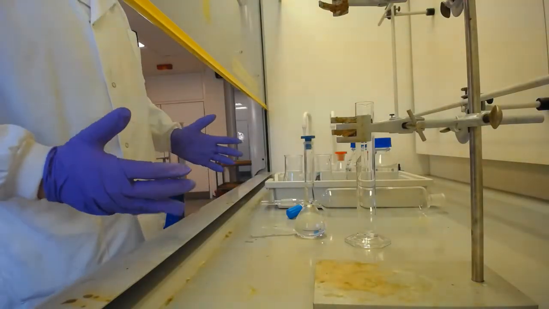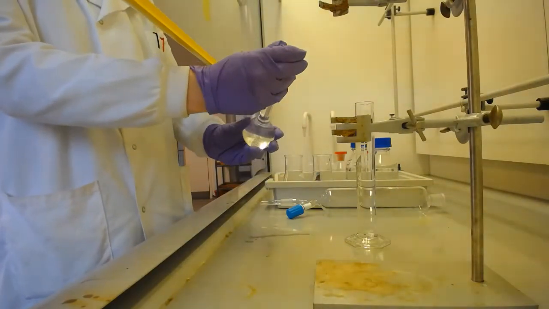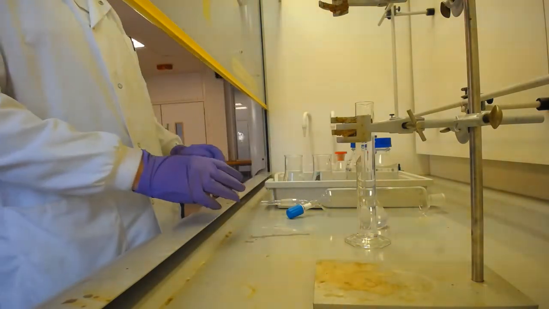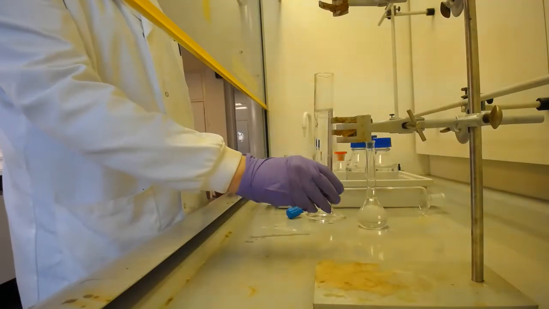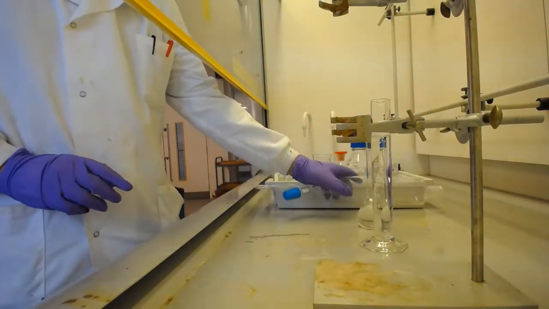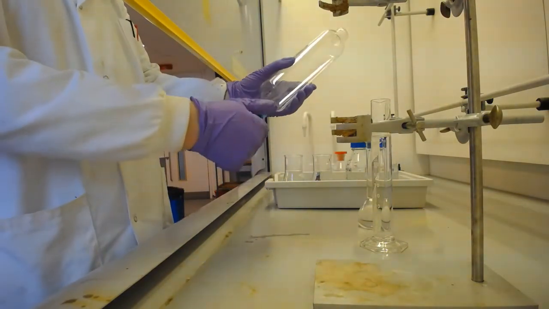I'm now back from the sonicator and I have my now dissolved trimethoprim in DCM in here. I also need to have 100 millilitres of 0.001 molar hydrochloric acid, which I've previously measured out in this measuring cylinder here. So, next step is to get the DCM into the separating funnel.